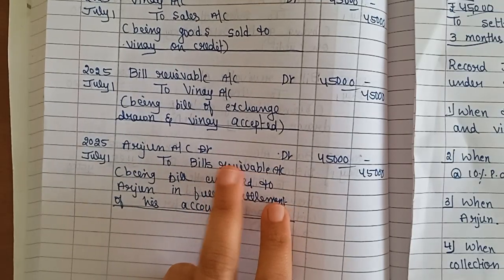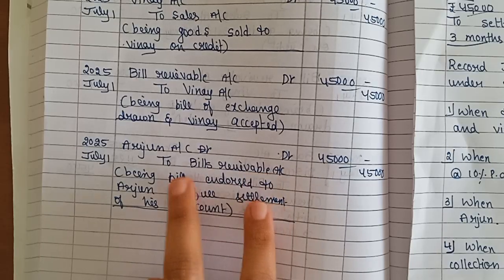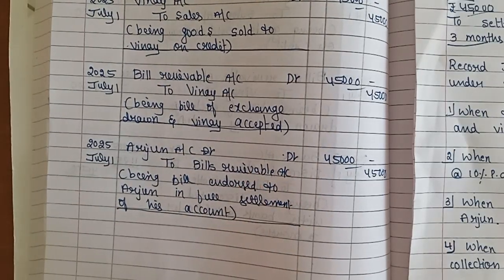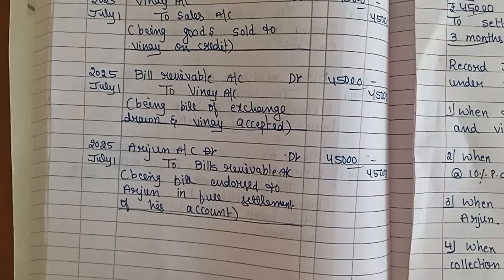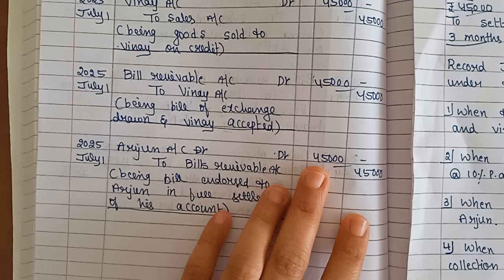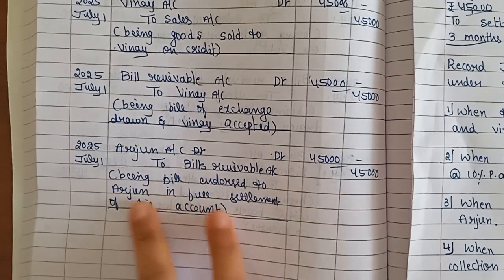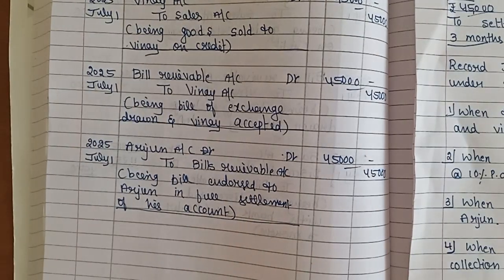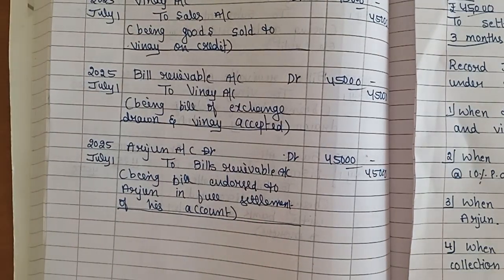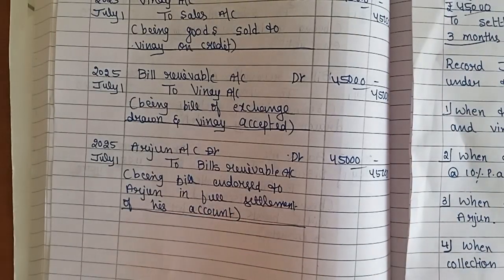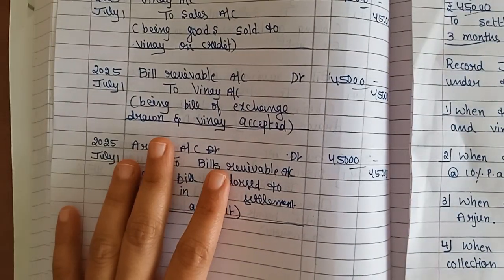Arjun is the receiver, so debit, and bills receivable credit, what goes out, means Rohan endorsed the bill to Arjun. Credit what goes out, that is rupees 45,000, being bill endorsed to Arjun in full settlement of his account. So in the books of Vinay there is no entry because he is not involved in this process. Now only Rohan and Arjun are affected.